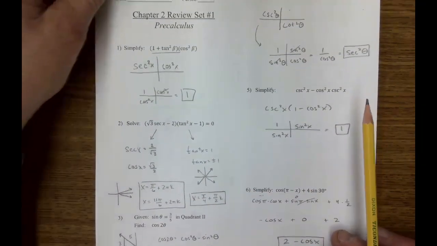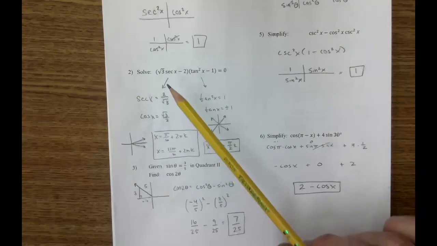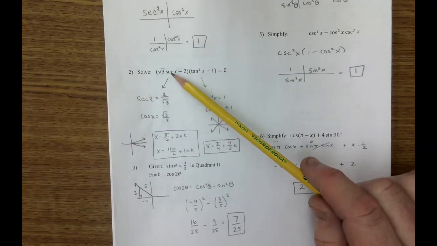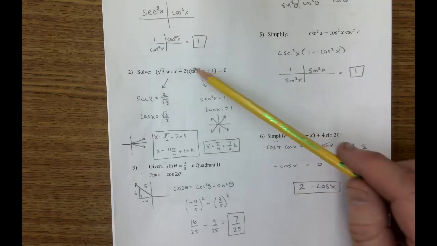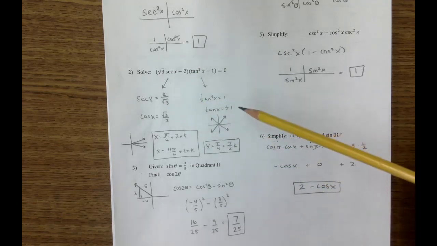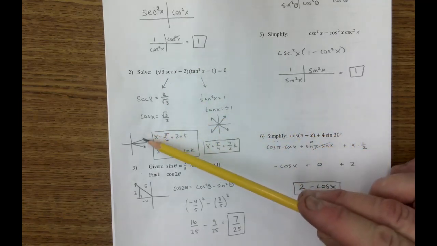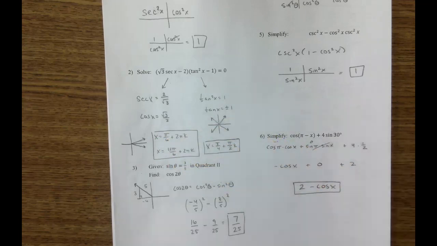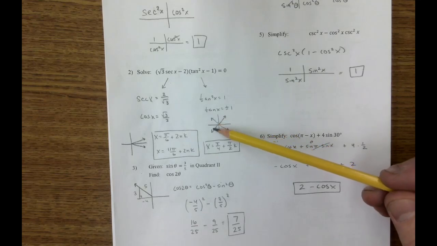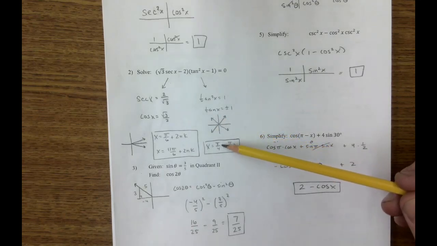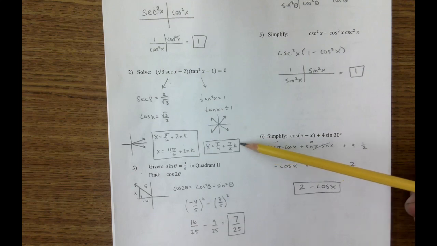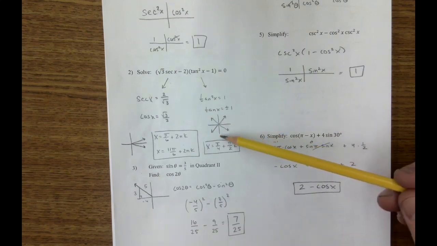On number 2, it's already set up for you, so you can go ahead and split it up into a left function and a right function, both of them set equal to 0. Then you go ahead and solve it. Make sure you draw these little diagrams. They help you pick the right angles, especially on this one. All of these angles are perfectly 90 degrees apart. So I could just say pi over 4 plus pi over 2, k, or the letter n to get around there.